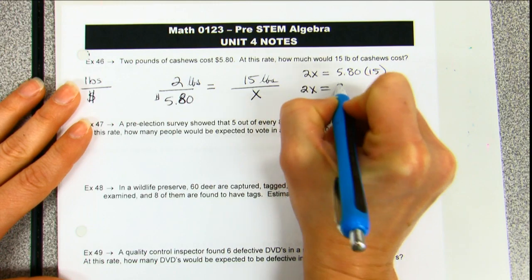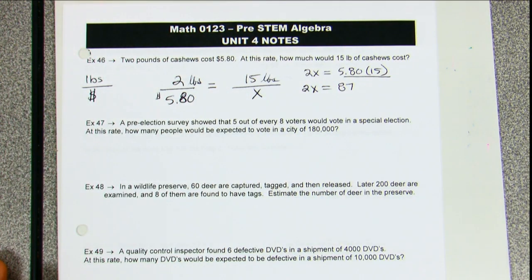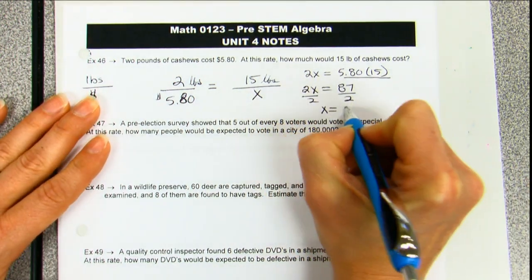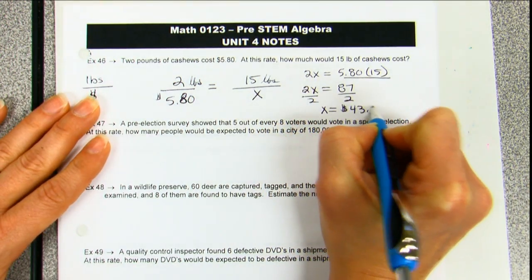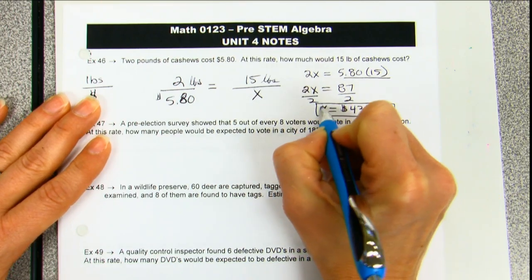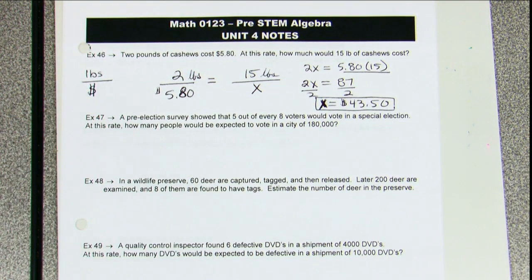So 2x equals 87. When you multiply that together, that's 87. And then we divide by 2. So you get x equals 43.50. And it is money, so that's why I went ahead and put a dollar sign there. WebAssign usually already shows that it's money, so you wouldn't have to plug in the dollar sign if it was a question like that. So 15 pounds would cost $43.50 basically.